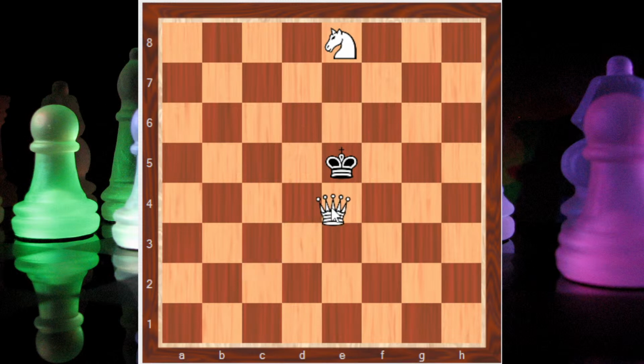We need to give check near the opponent. Always we need to give check near the opponent king. Our other piece will support. Now we have an extra pawn there. Support the queen with our pawn. Now the king is in check with the queen. Check, check, check, checkmate.